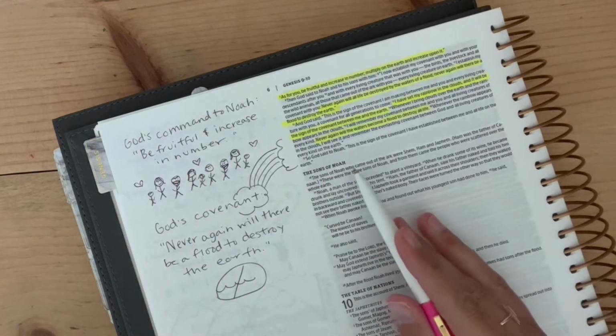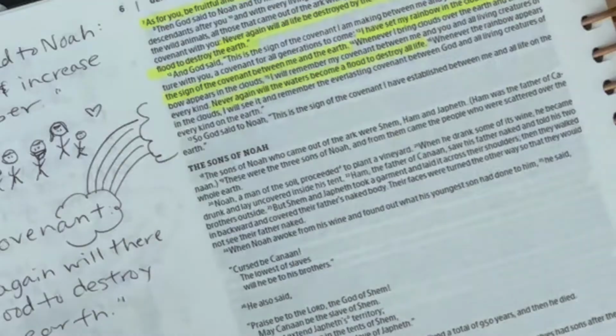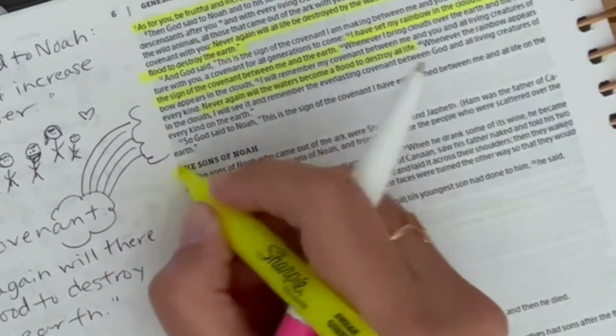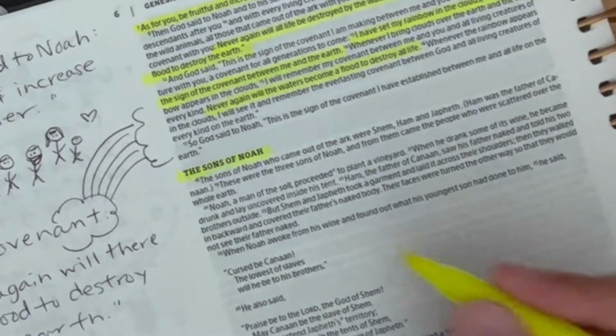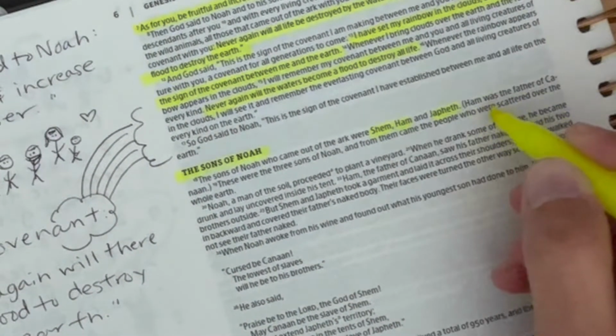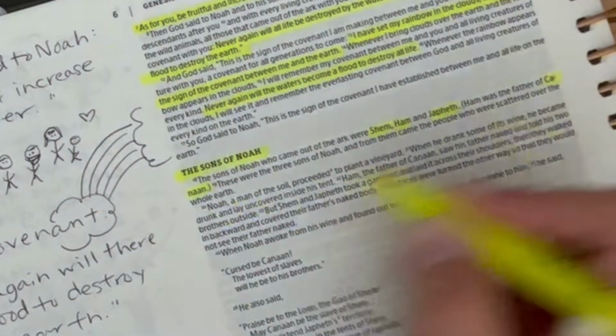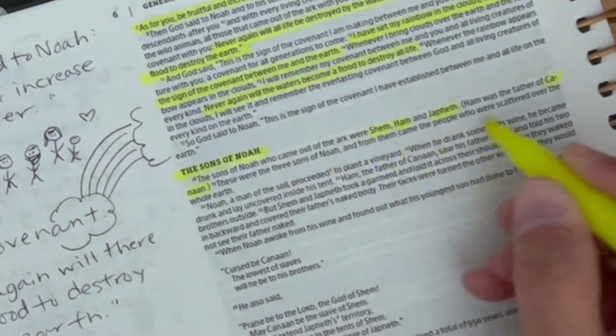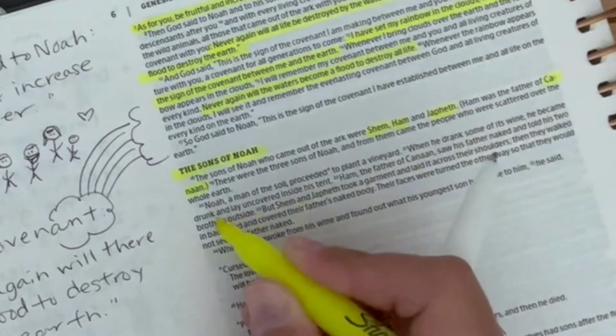Okay, so the next section is the sons of Noah. So I'm going to highlight this. And then any sons I see, I'm going to highlight. The sons of Noah who came out of the ark were Shem, Ham, and Japheth. Ham was the father of Canaan. These were the three sons of Noah, and from them came the people who were scattered over the whole earth.